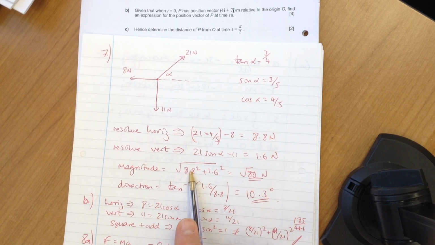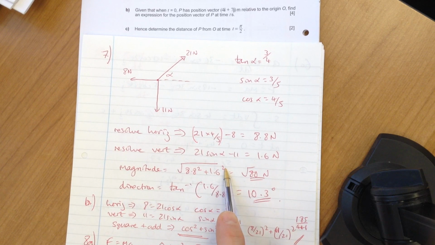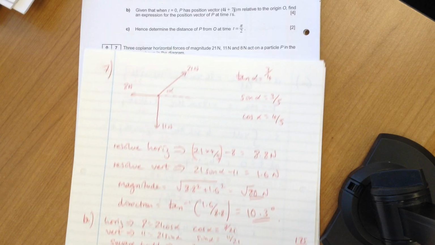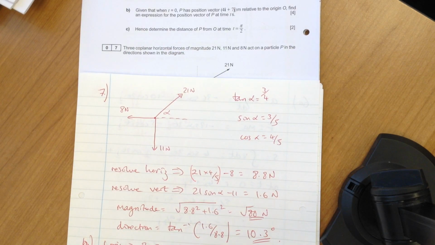So horizontally I've got 8.8, vertically I've got 1.6, square, add, root. I've left it as a surd, it'd come out as root 80. Don't forget the units would be newtons, because you are resolving a force.